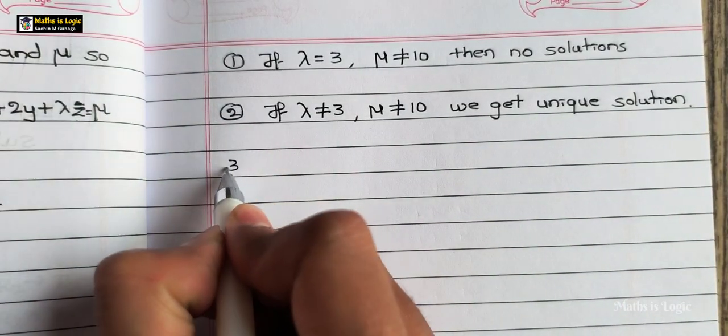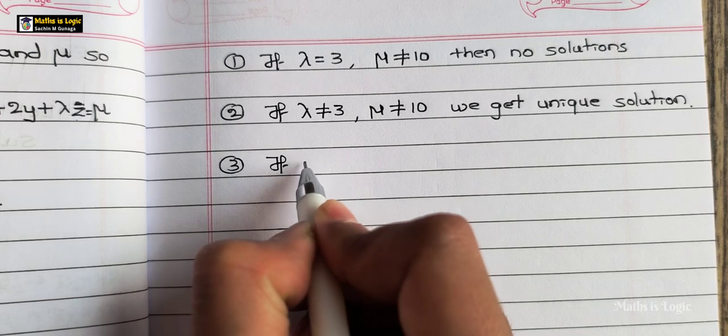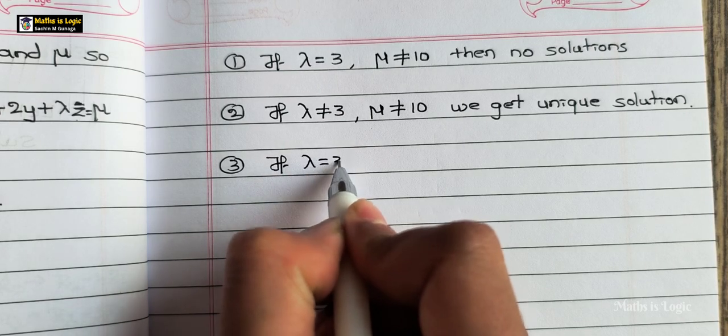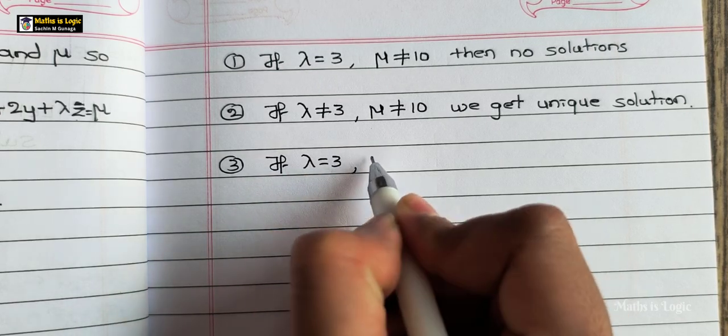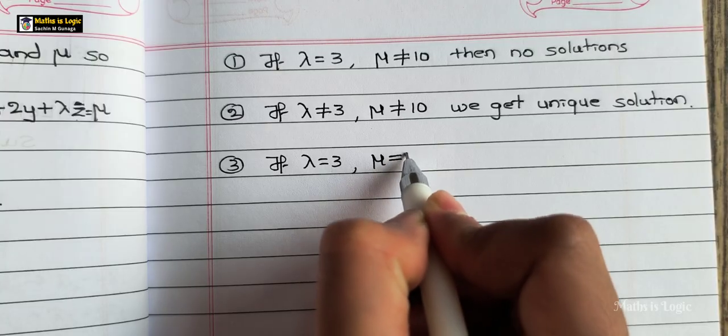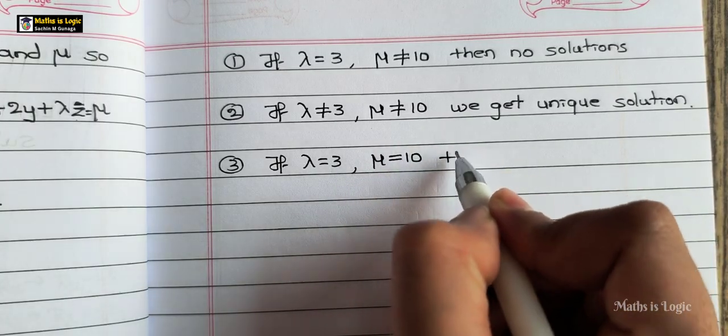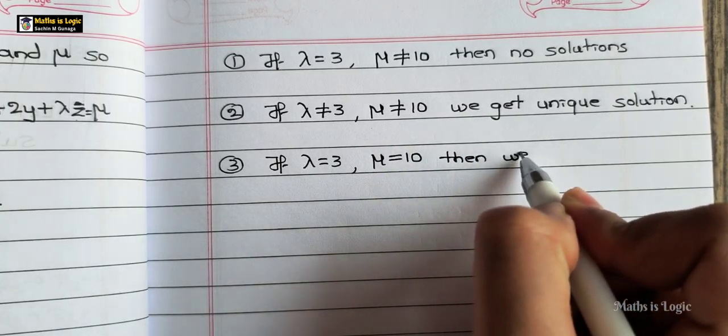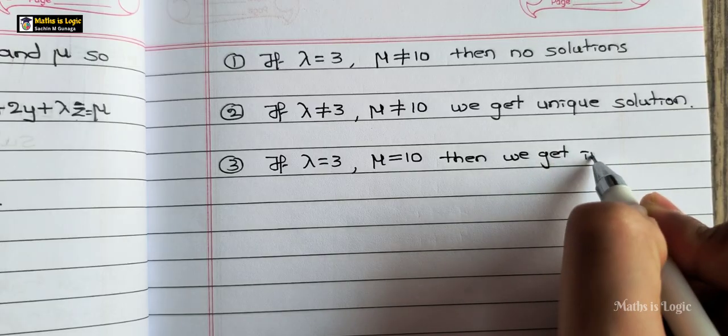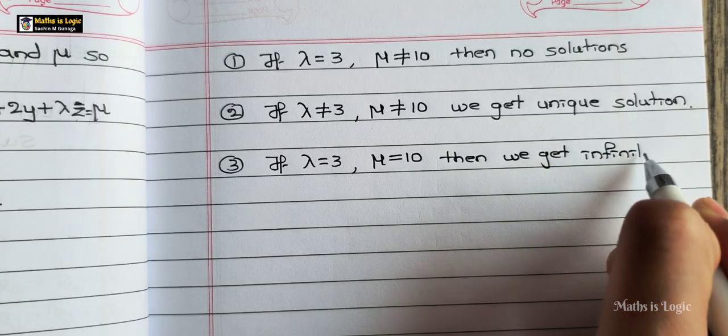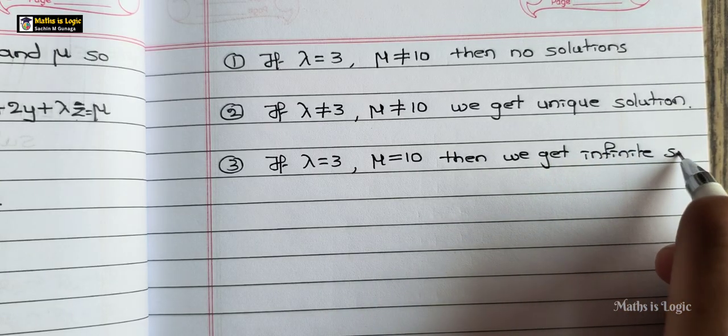Similarly, third one: if lambda value we take 3 and mu value we take 10, then we get infinite solutions.